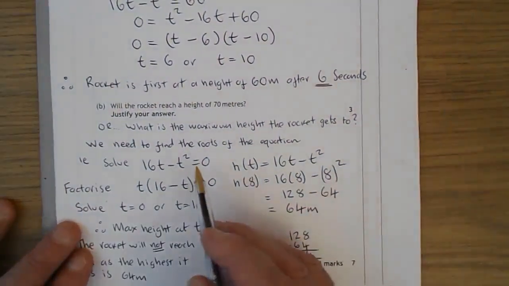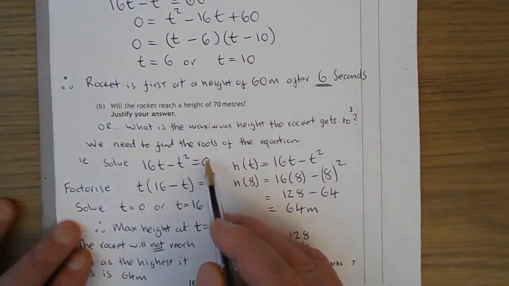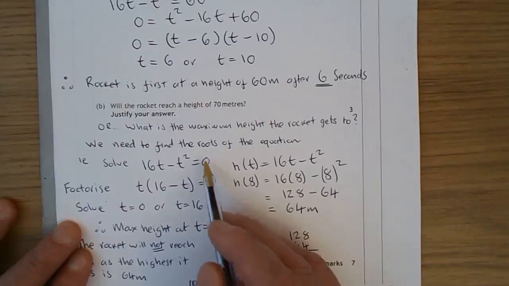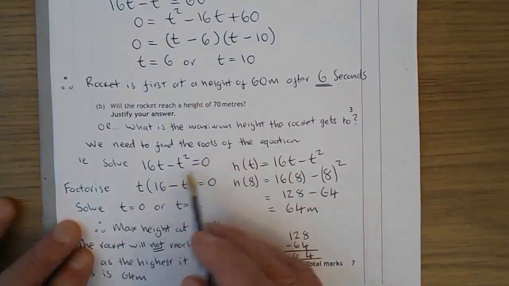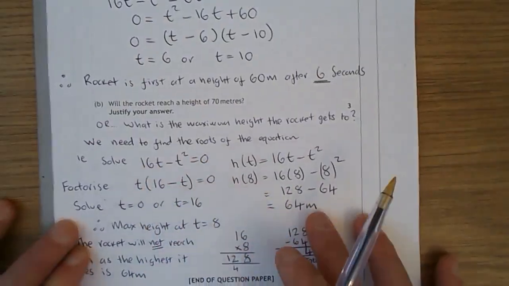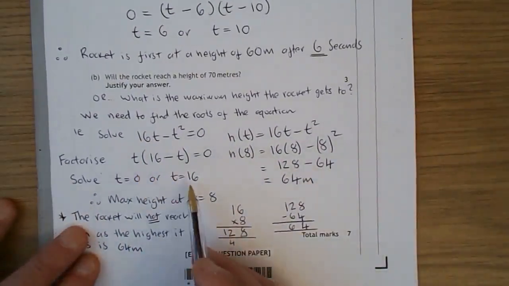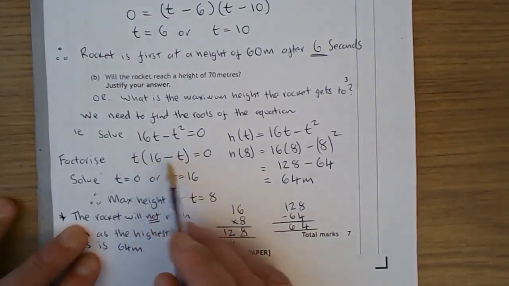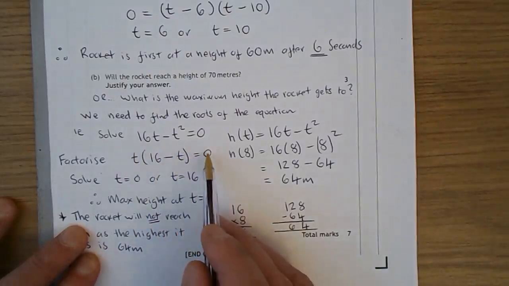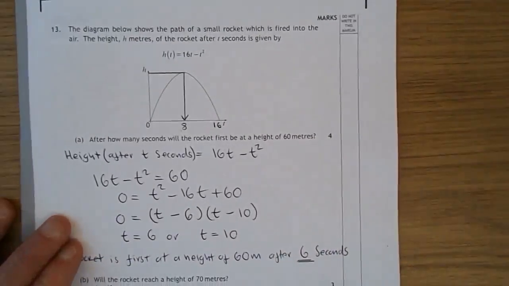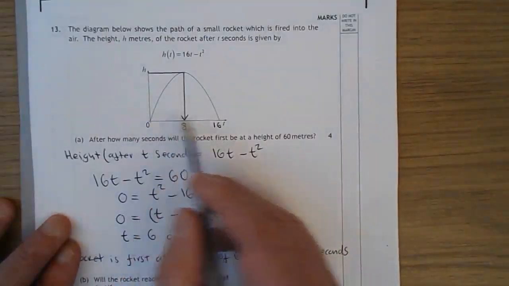We want to set the height equal to 0. Remember, 16t minus t squared was the height. We want the height to be 0. Now this is quite easy. We can take out t's to factorise. So t equals 0 and t equals 16. 0 and 16 take 16 would give 0 as well. So the height is 0 at 0 and 16.